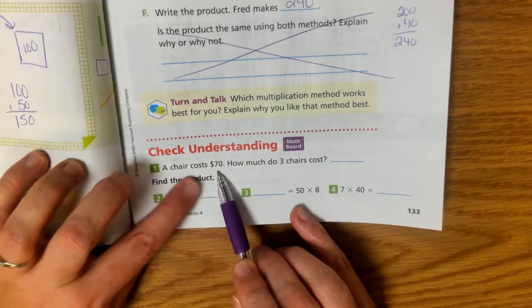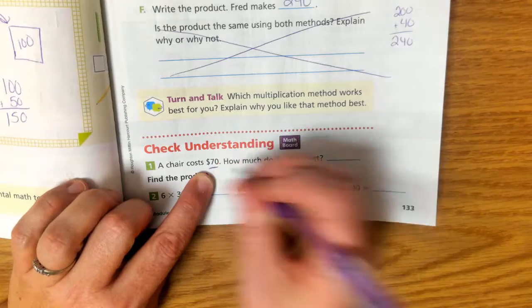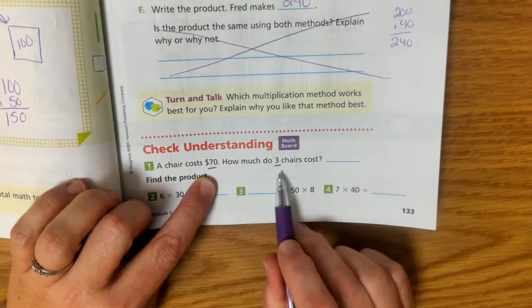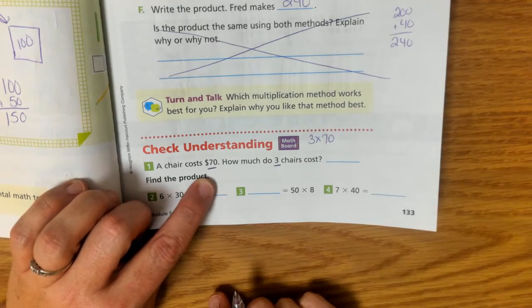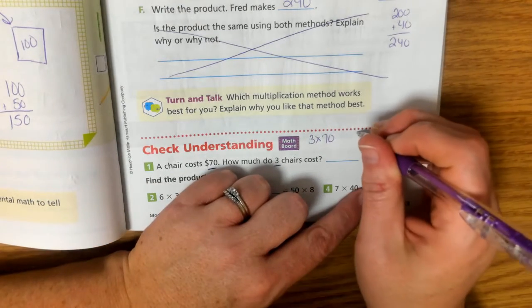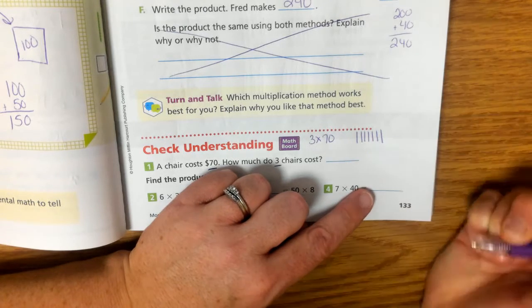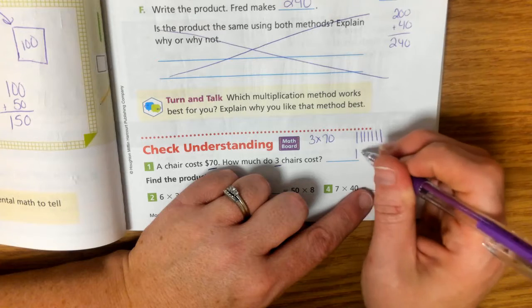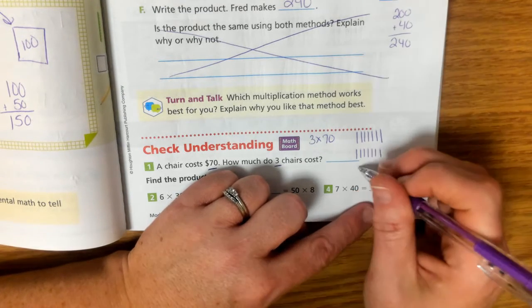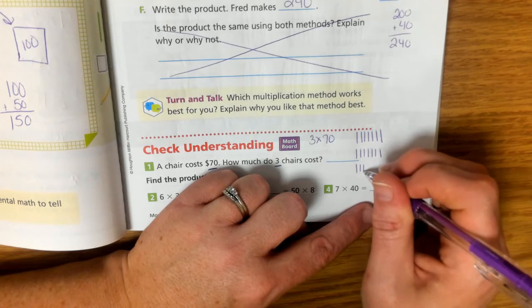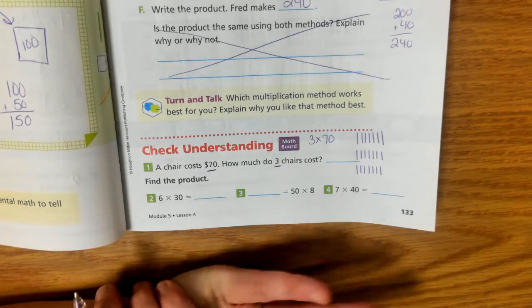So we have a chair and it costs $70. How much do 3 chairs cost? So we have 3 chairs that cost $70. So I need 3 groups of 70. So 10, 20, 30, 40, 50, 60, 70. There's one group. 10, 20, 30, 40, 50, 60, 70. There's 2 groups. 10, 20, 30, 40, 50, 60, 70. There's 3 groups. There's my 3 groups of 70.